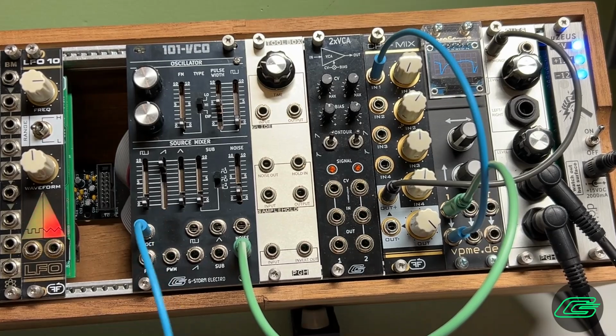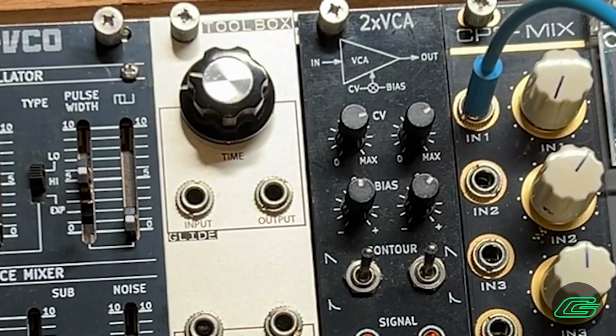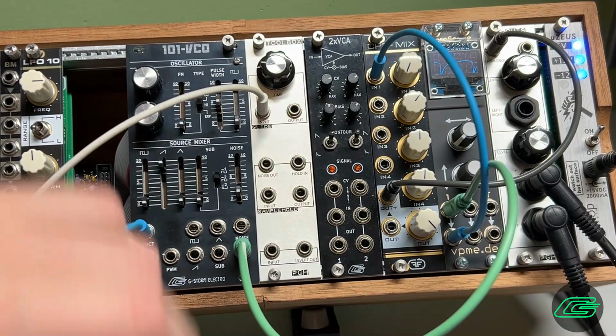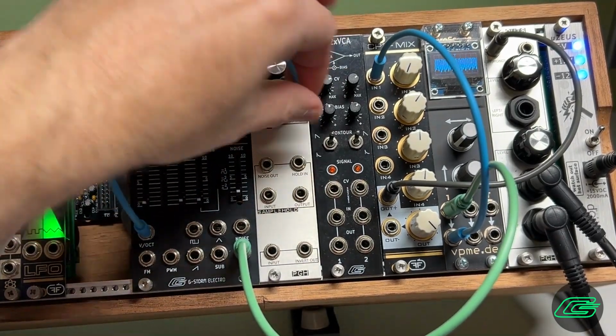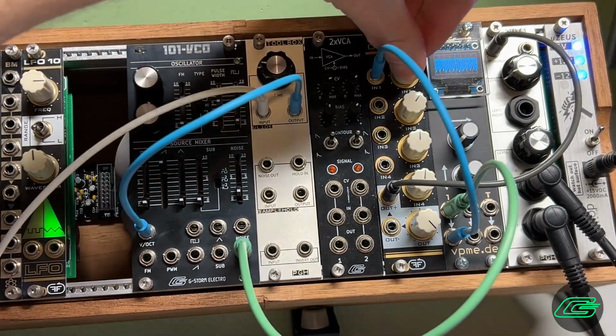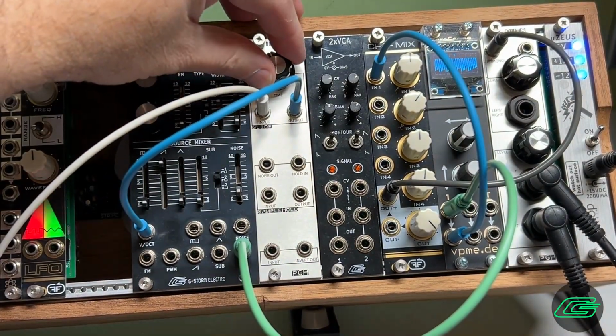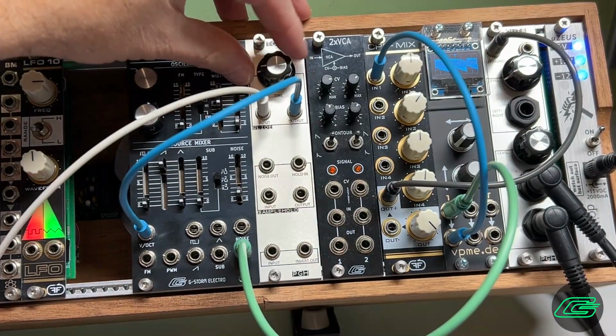Here we have a Pittsburgh modular toolbox. At the top we have a glide circuit. The input can be our pitch CV from our keyboard controller. The glide output is patched to our VCO. This output will still be our pitch CV, except that when we change a note, the note changes no longer instantaneously. Depending on where the knob is set, it can take a long time.